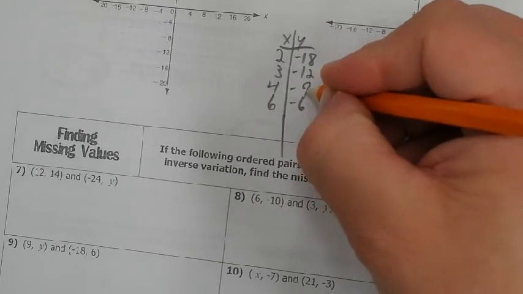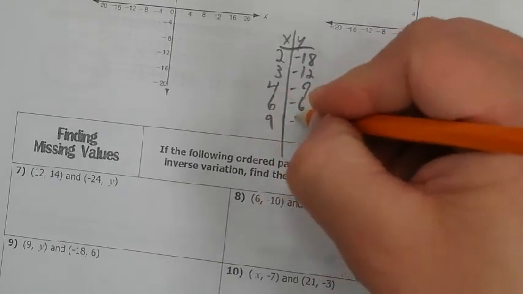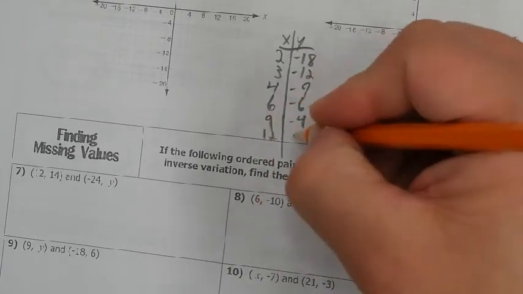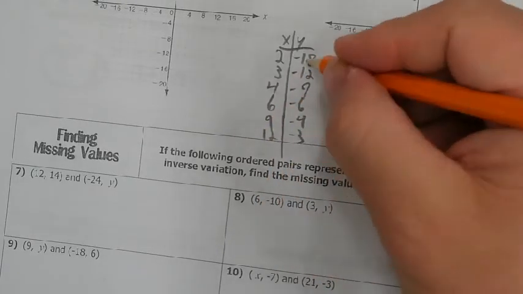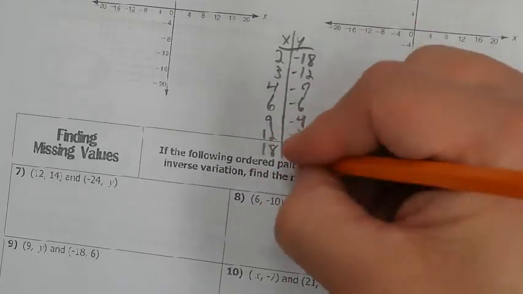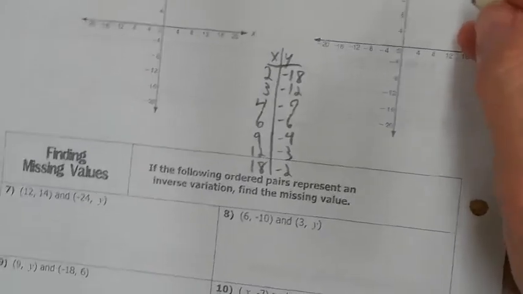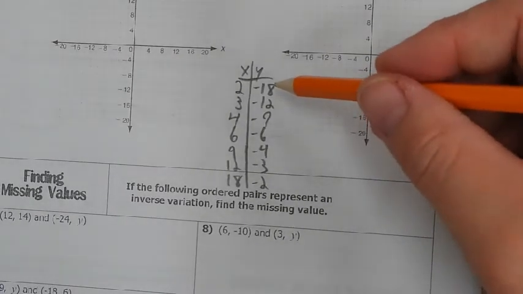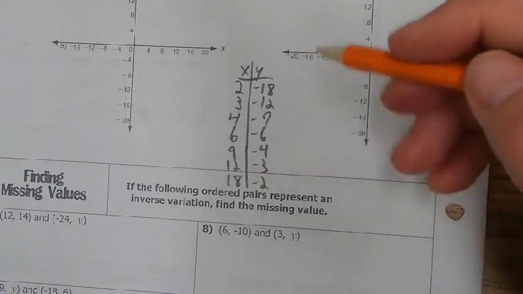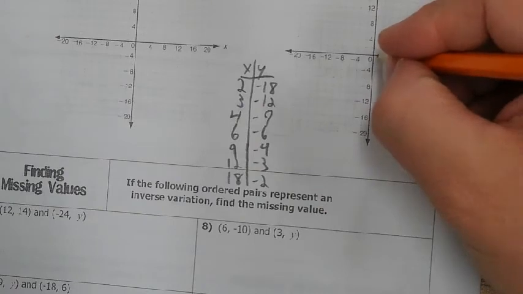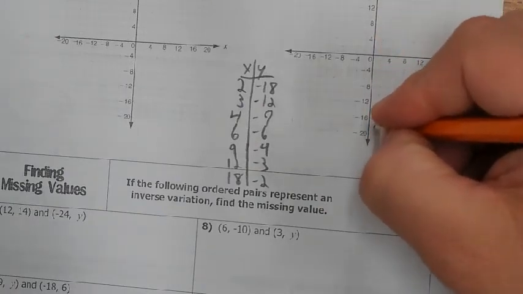So now we're going to put 9 over here, negative 4 here, 12 over here, negative 3 here, and then 18 over here, and negative 2 here. And you don't have to put every single one of those points. You need to have at least a good 3 points. So I'm going to start with 2, negative 18, that'd be here.